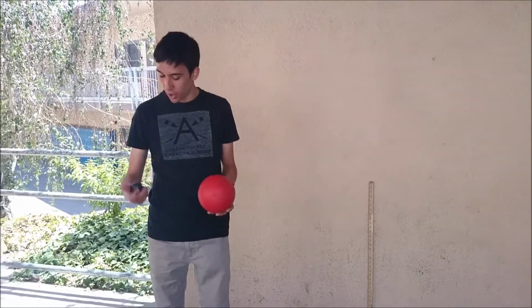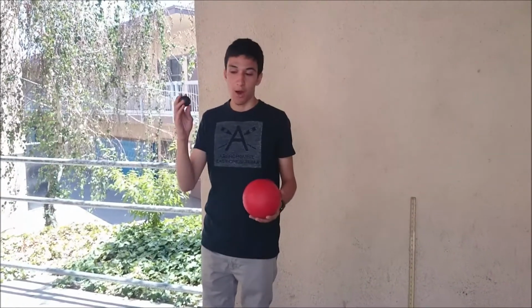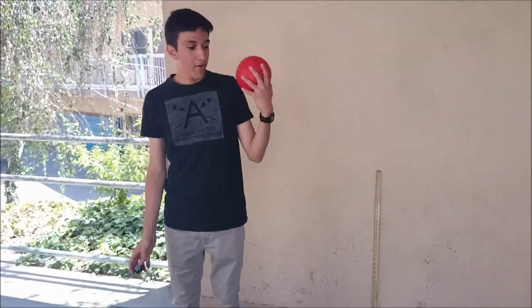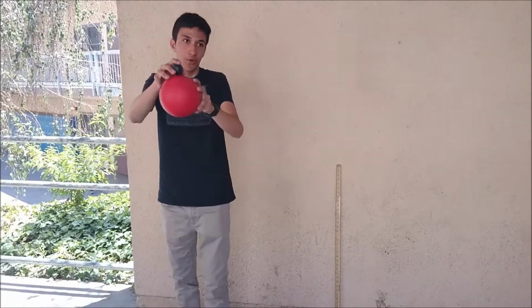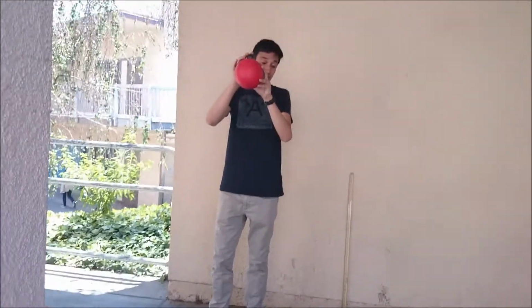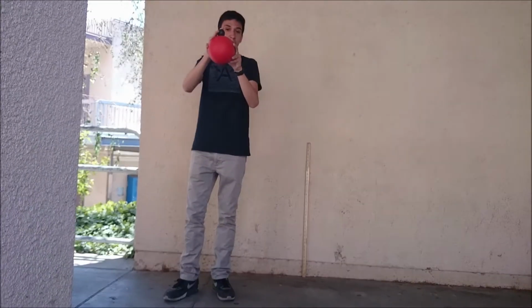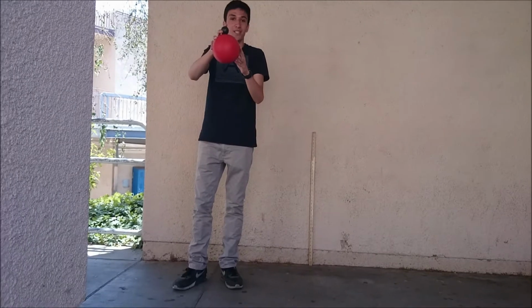So right now I've got a small bouncy ball that's about, let's say, 1 kilogram, and I have a larger red ball that's 5 kilograms. Now if I hold them both here at the same height, and I decide to drop them, they'll both have the same velocity, but the red ball is going to have a higher momentum because it has more mass.